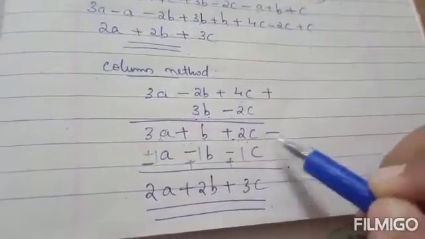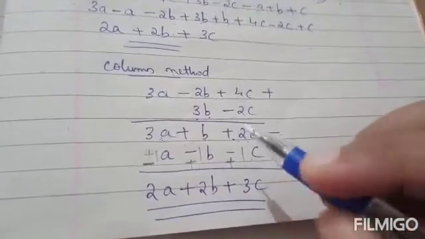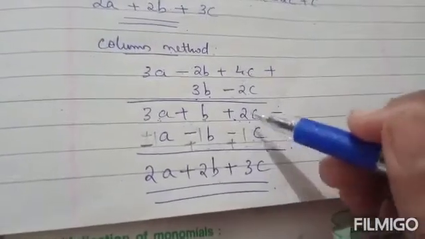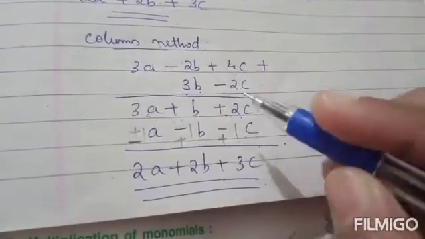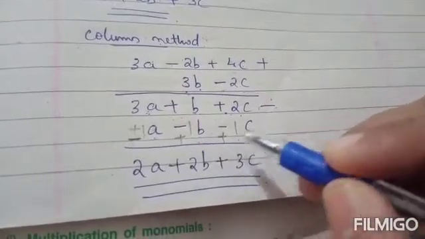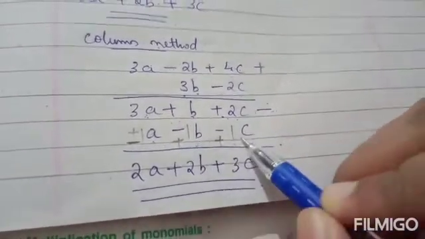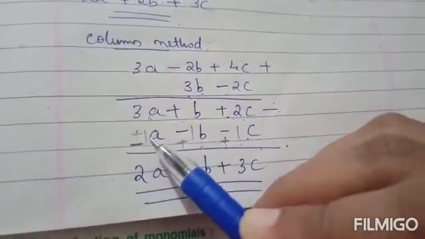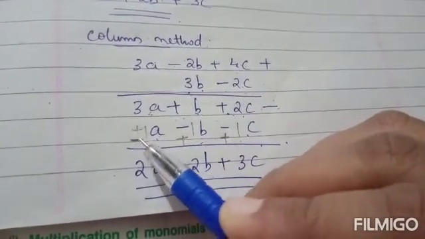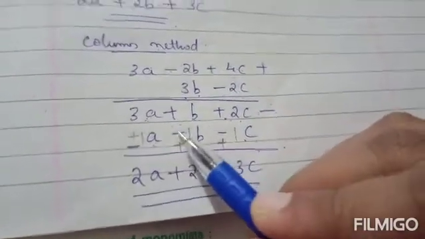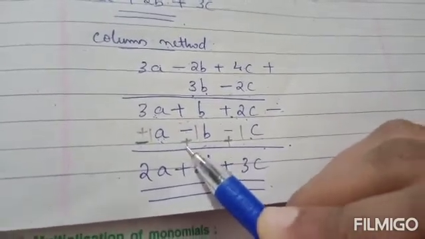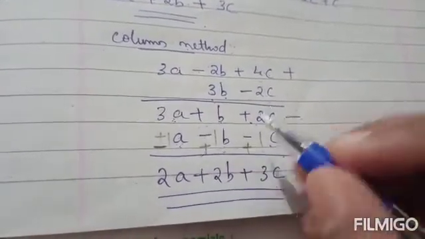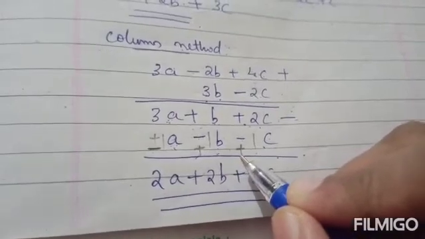Now from this sum you have to subtract a minus b minus c. So minus a minus b minus c. So in the column method, if you are doing subtraction, you have to change the sign of each term in the lower line. Okay, so a means it is plus 1a. So that sign will change to minus 1a. Okay, and minus 1b will become plus 1b. Or minus b, it will change to plus b. Now minus c, it will change to plus c.